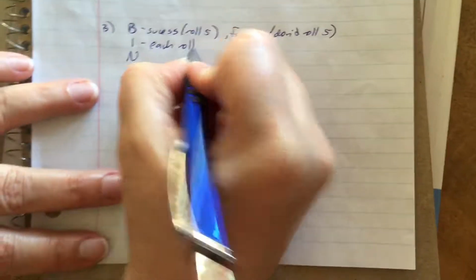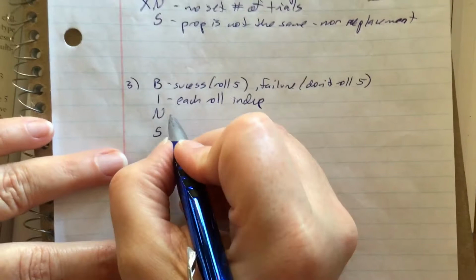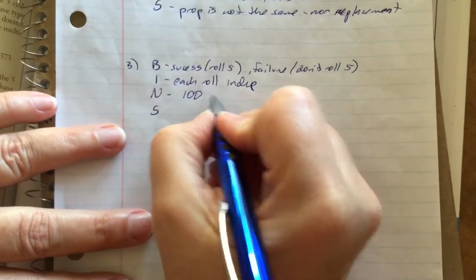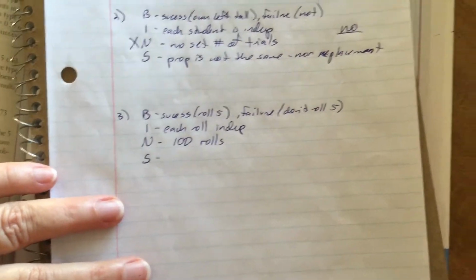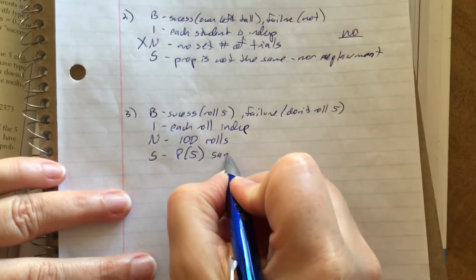Is each roll independent? Yeah, each roll is independent of the other roll. Dice don't remember and they don't impact each other. Is there a set number of trials? Yeah, it's said to roll 100 rolls. That's a set number. And is the probability of rolling a 5 the same?